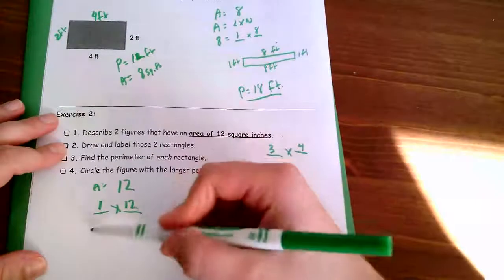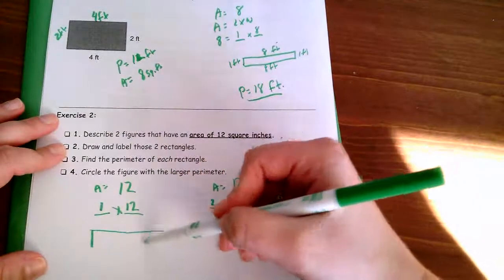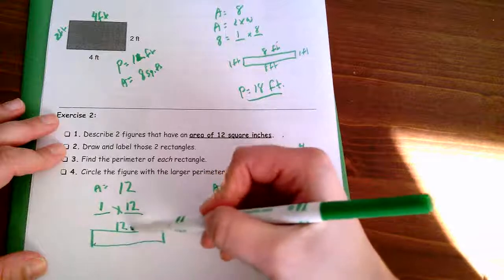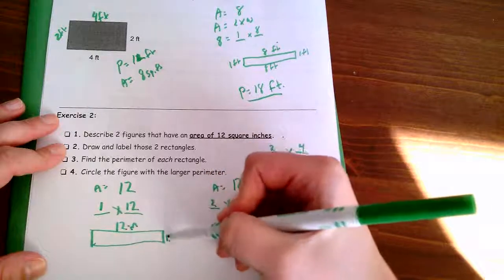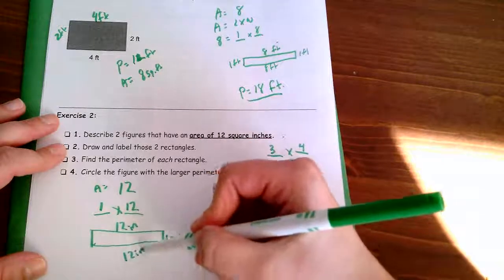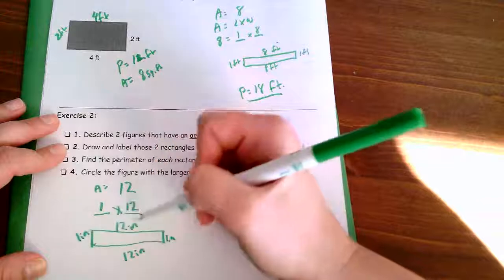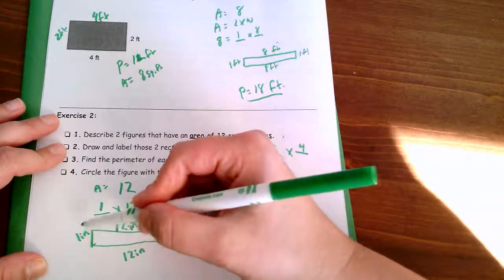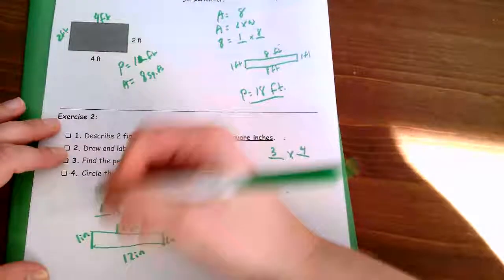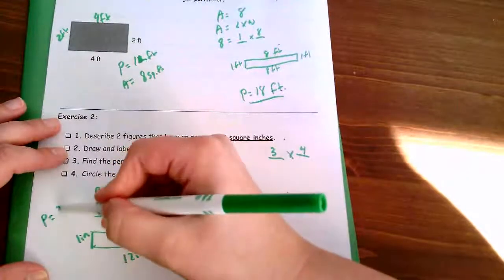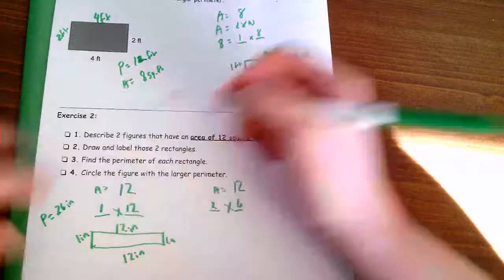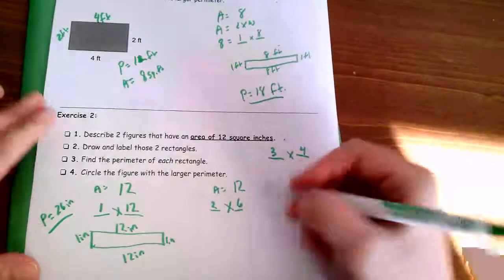Let's go to 1 and a 12. We have a very long, skinny one. We've got 12 inches here and 1 inch over here. And I know 12 plus 1 is 13. And then when I add it again, I will get 26 inches. So here's my perimeter, 26 inches.